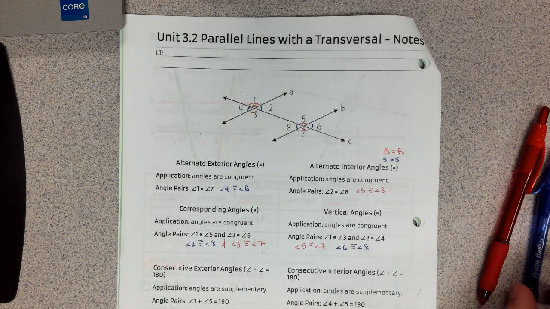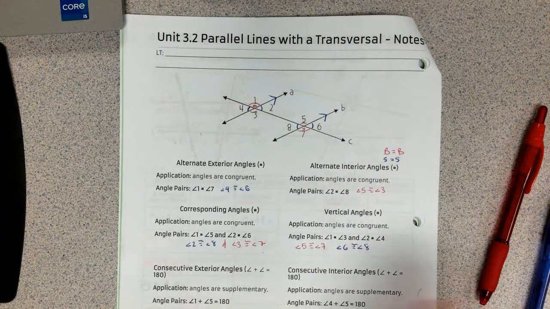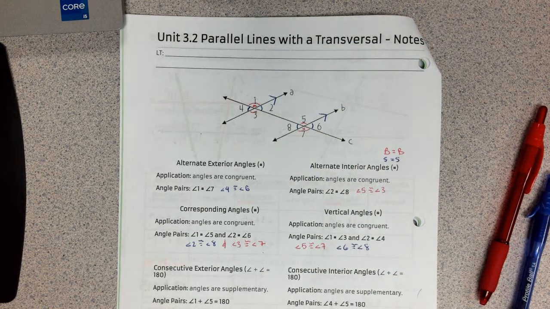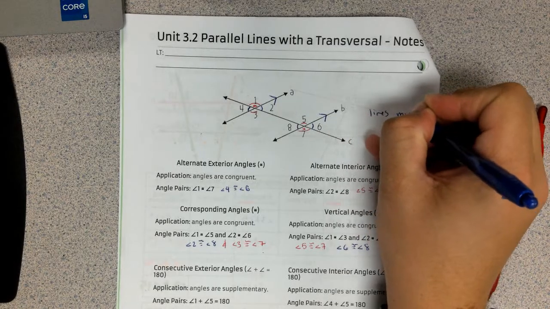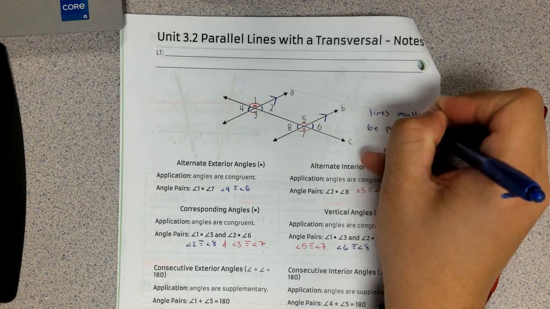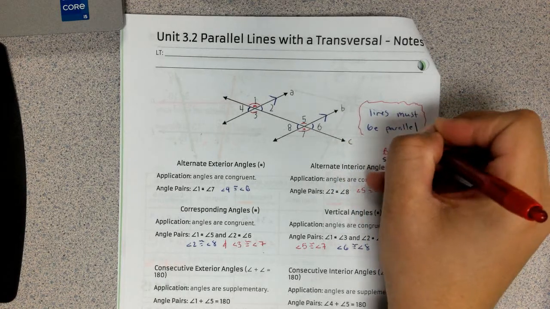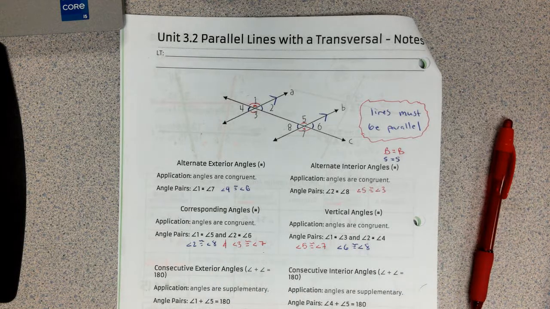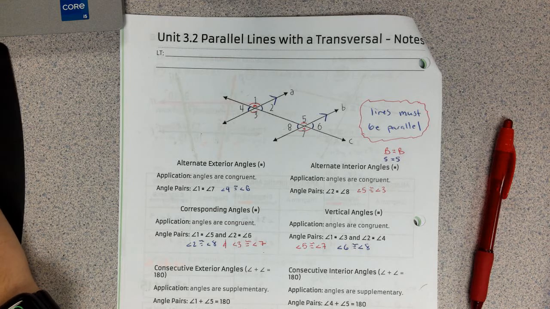However, the thing that we have to know is that our lines are parallel. These rules only work if the lines are parallel. So, lines must be parallel. Okay? That is the key thing. These rules only apply to lines that are parallel and being cut by a transversal. And that's that. In the next video, we'll finish up with the last three: consecutive exterior, consecutive interior, and linear pair.